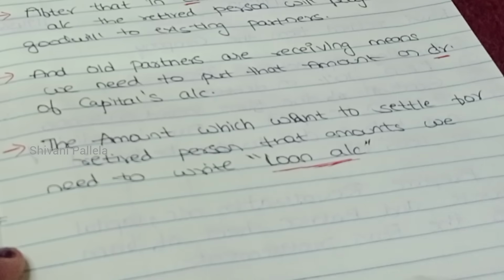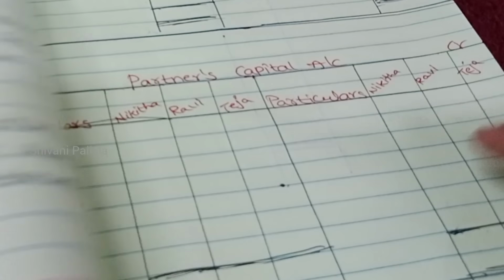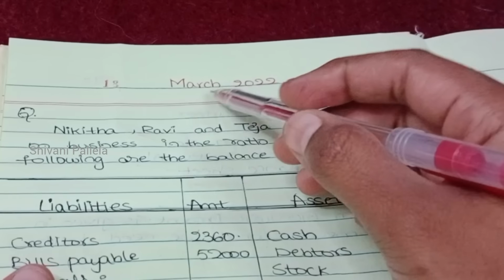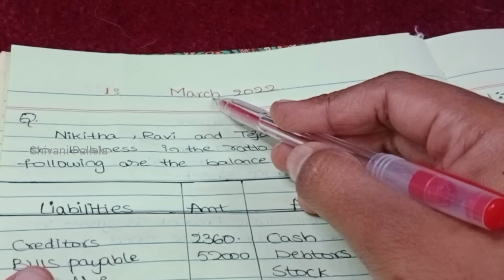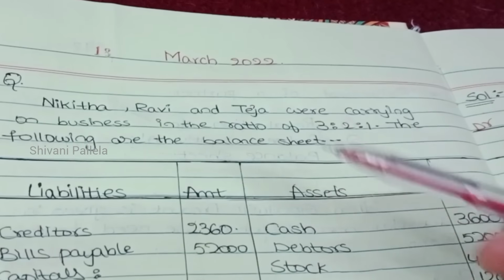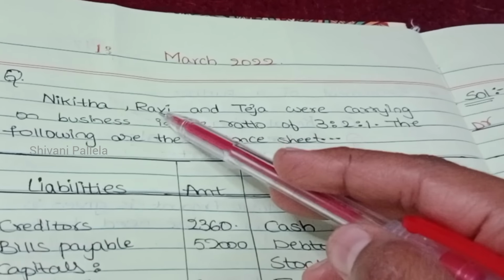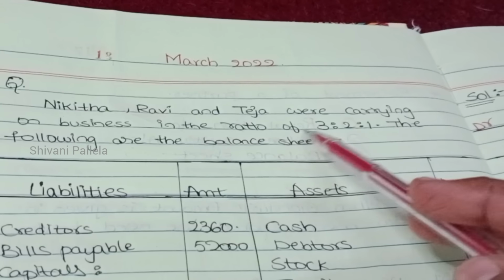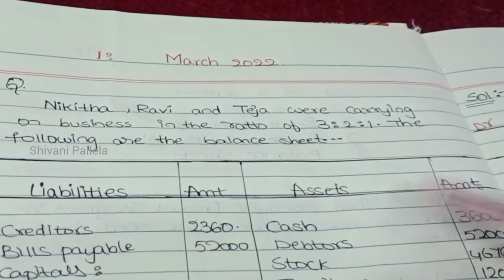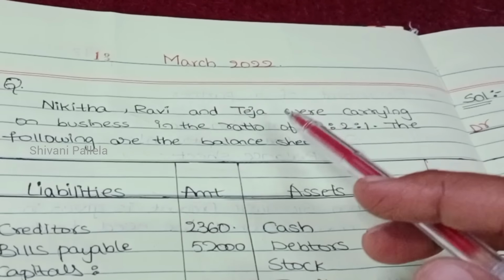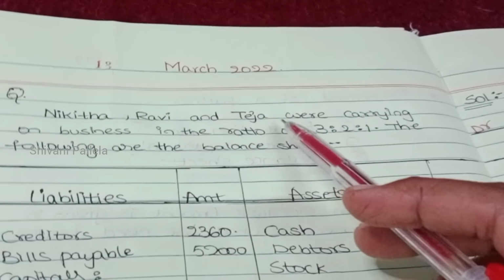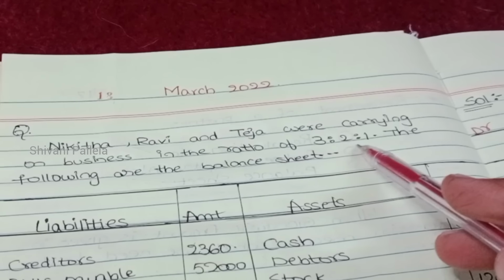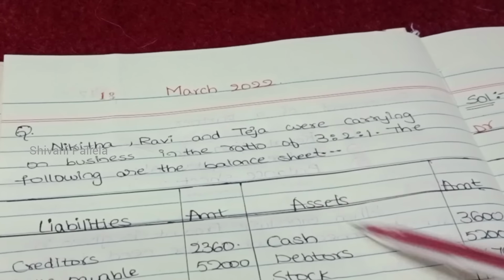Now we will discuss the question so that it will be useful to you. This question was asked in the March 2022 question paper. What they have asked: Nikita, Ravi and Teja were carrying on business, sharing their profit and loss in the ratio of 3 is to 2 is to 1. The following is the balance sheet.